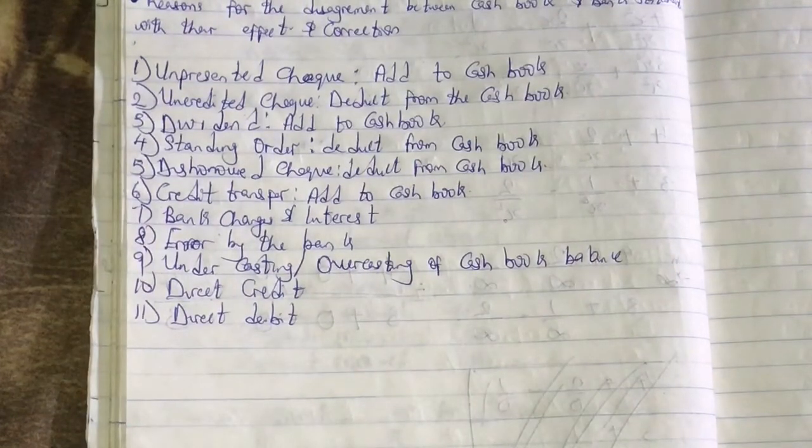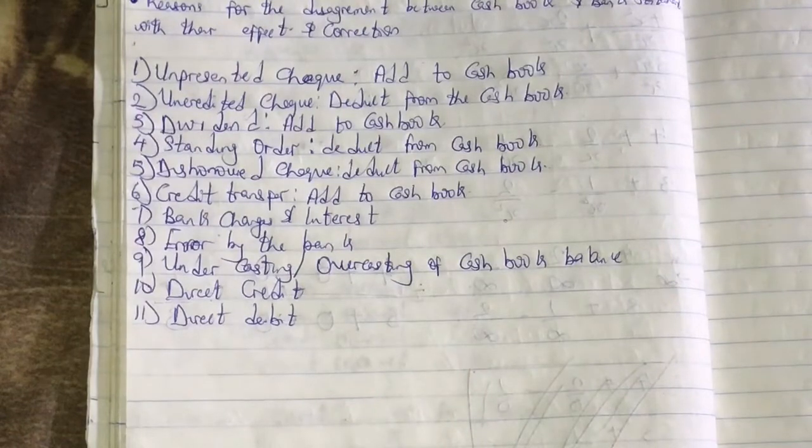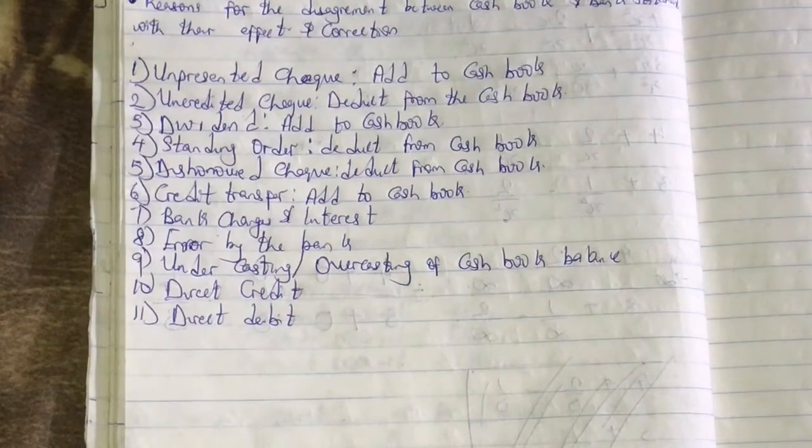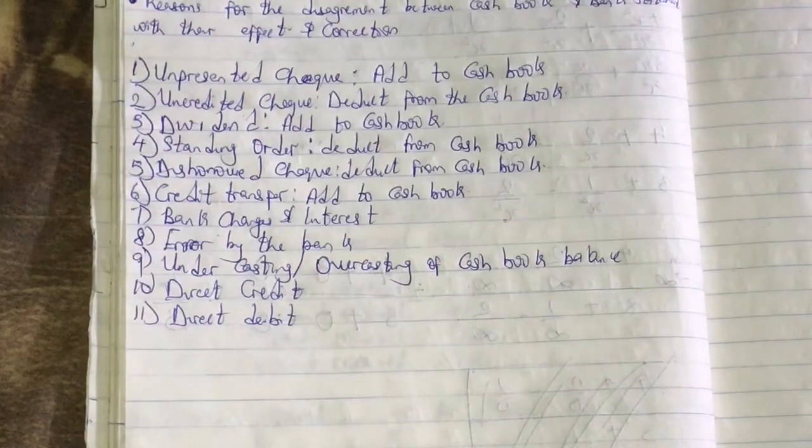And then the next is undercasting and overcasting of the cash book balance. This one also depends. If you are undercasting the receipt side of the cash book, then you have to add it to the cash book. But if you are overcasting the receipt side, you have to deduct it. Then for the payment side, if you undercast the payment side, you add. If you overcast the payment side, you deduct. That's really all about that.